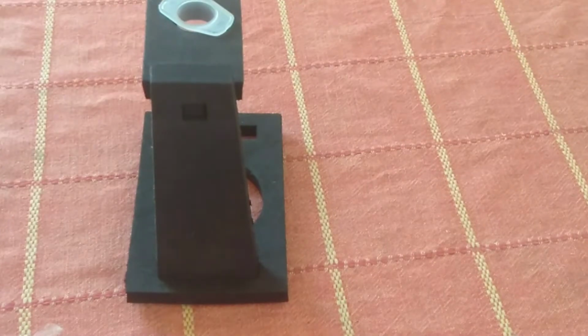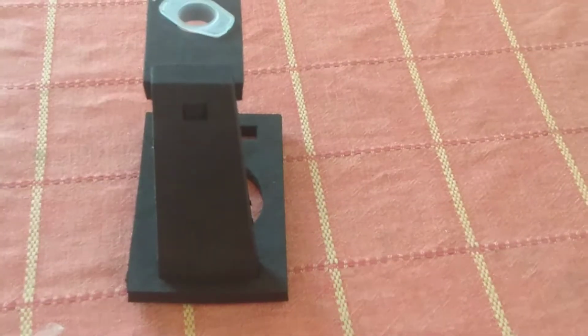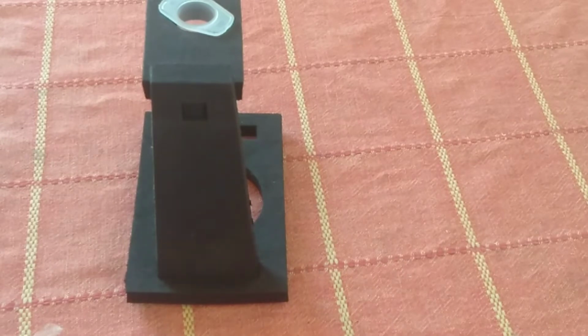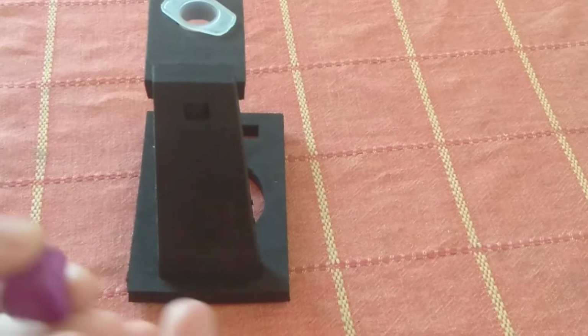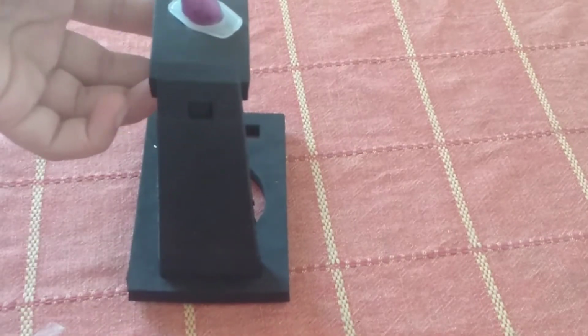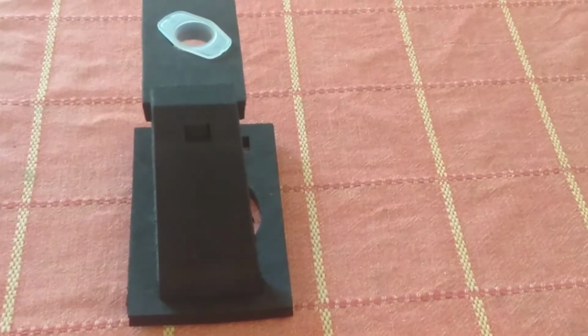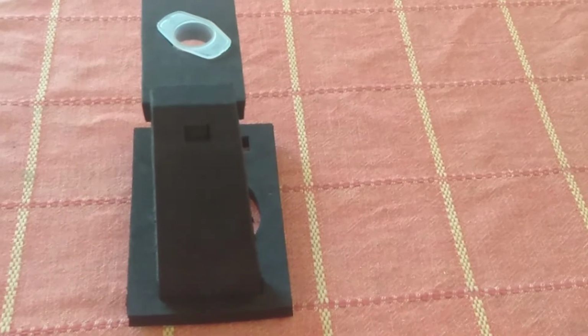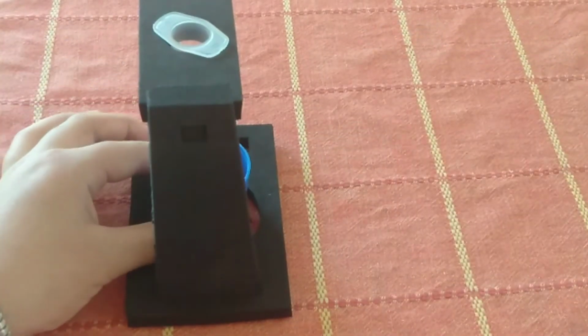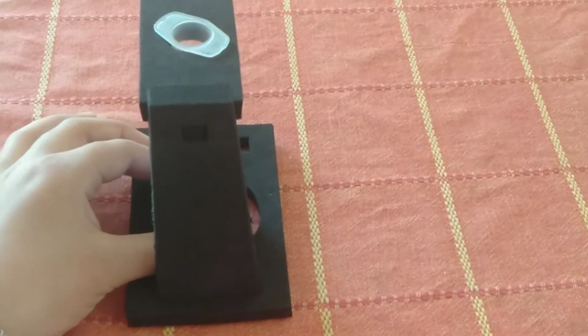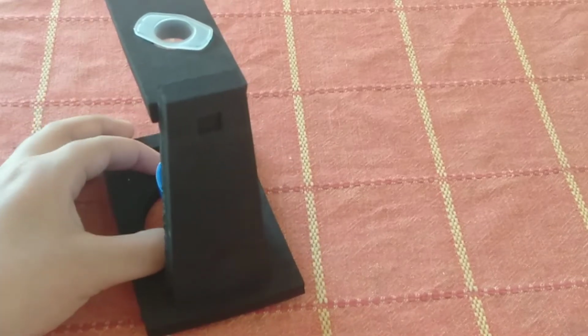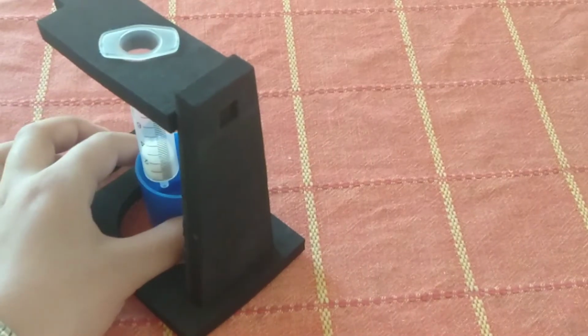Now we're going to put these pebbles. I'm just going to put 2 of them because my syringe is small. If you have a big one, you can put 3 to 4. So I'm going to put them inside. Okay, now I have put my pebbles inside. Now we are going to take another cup and put it here, like this way.